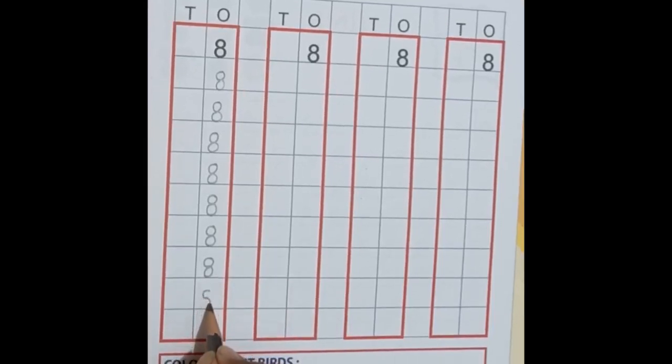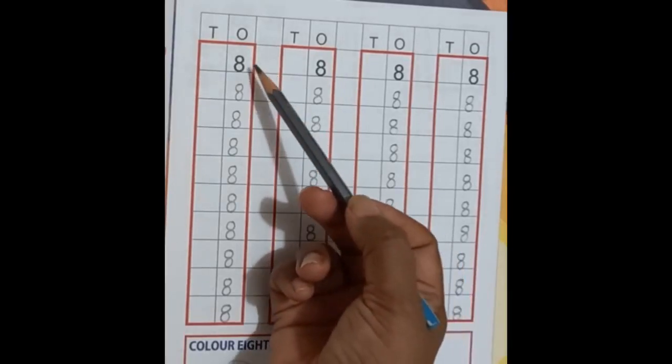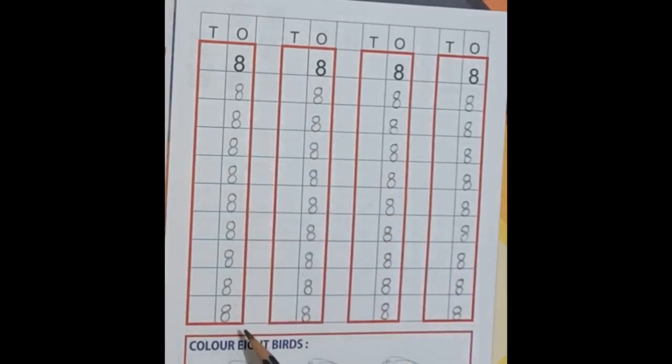C curve, reverse C curve and close it. Number 8. One more time. C curve, reverse C curve, touch the bottom line, go up and close it. Number 8. Children, in this way you have to write number 8 here.